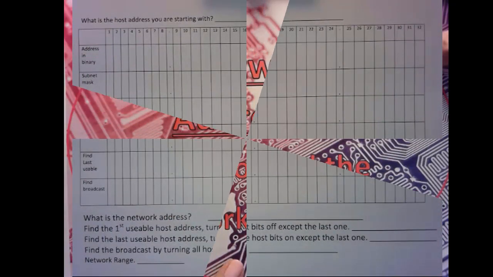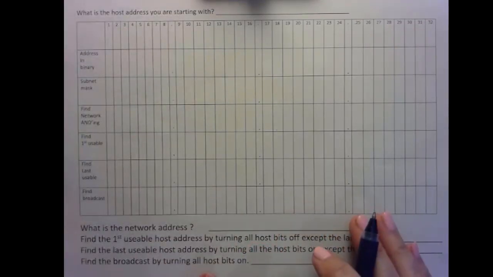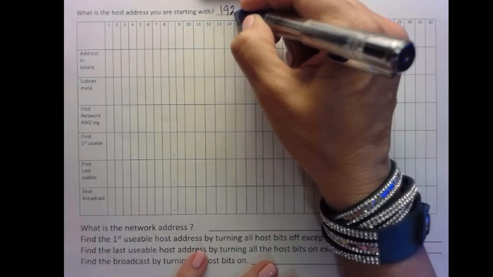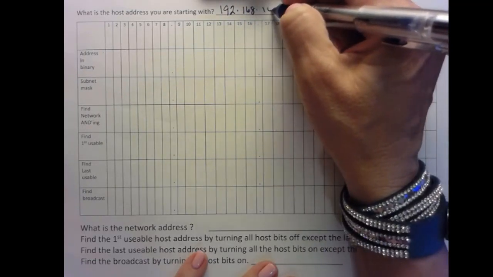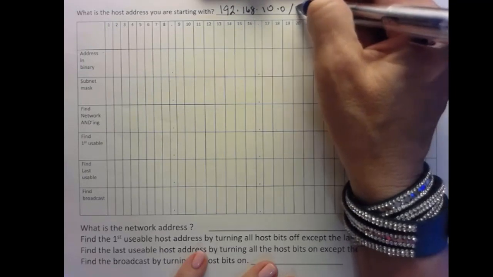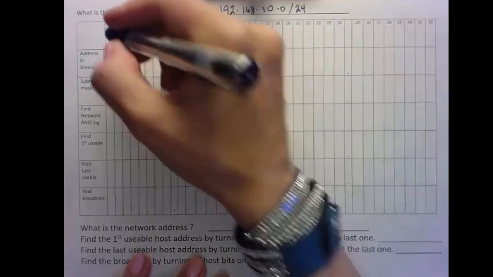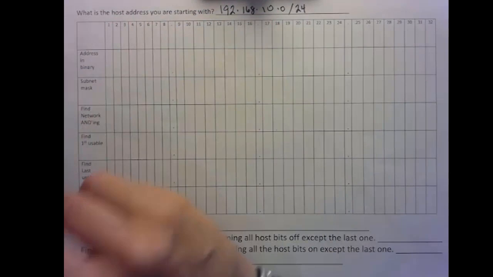Okay, so let's begin the tutorial, and I'm going to do several examples. So the first thing we're going to do is go ahead and find a network address, because from there we can begin to find all of the other addresses. So we're going to start with a simple 192.168.10.0/24 network. Okay, so we're going to go ahead and put this address into binary.